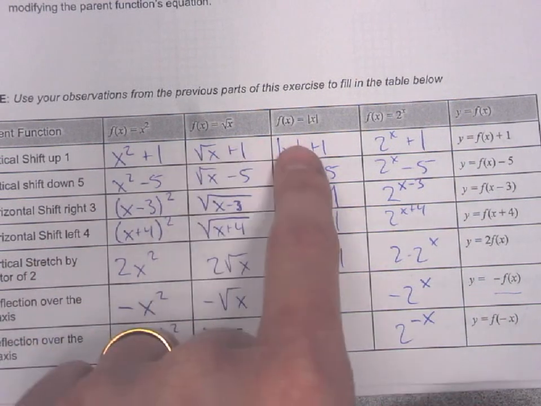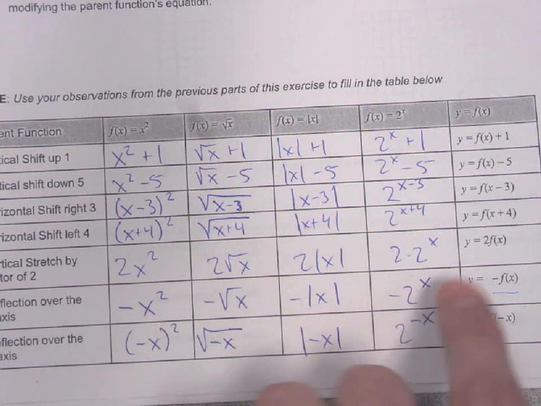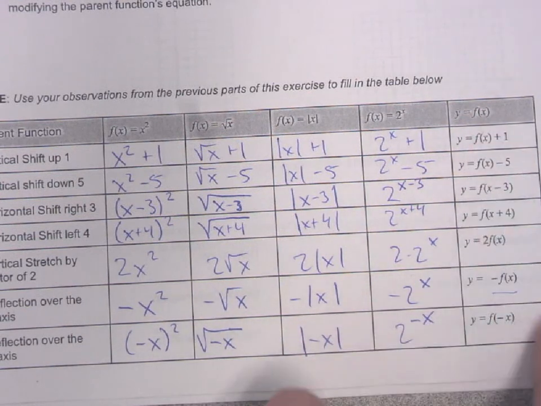These are specific to different parent functions, but this is how you would say generally, if you want to move a function up 1, this is how you do it. Generally, if you want to move a function down 5, then this is how you do it.